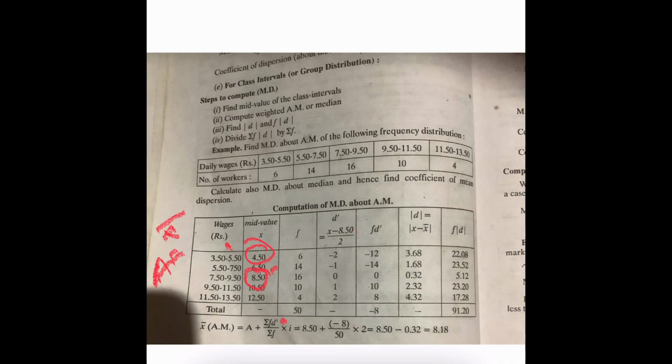Put the values: assumed mean is 8.50 plus summation of f d dash is -8 divided by summation of f is 50, into i is 2. When you calculate, it will be 8.18. This is your mean.